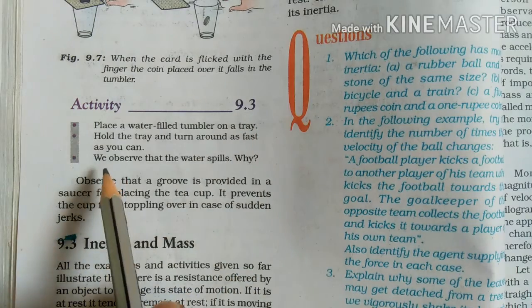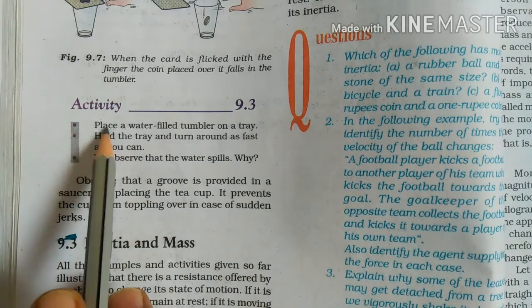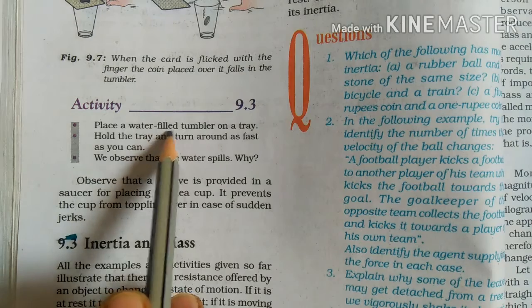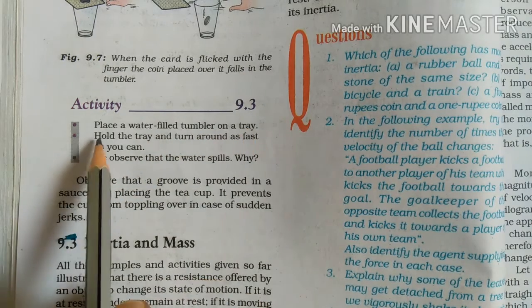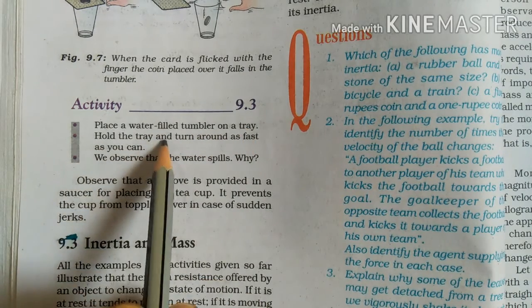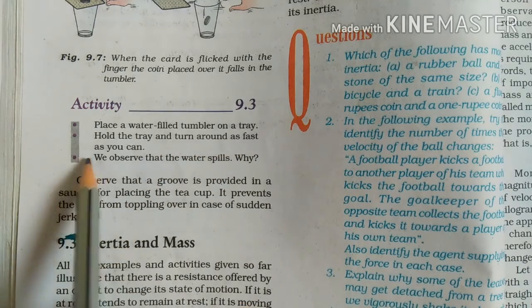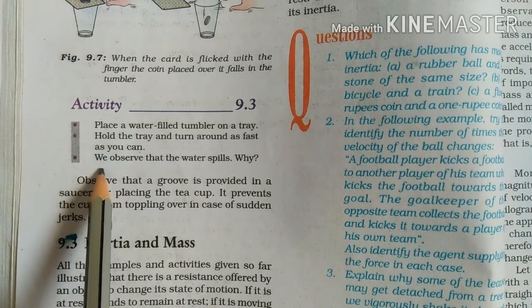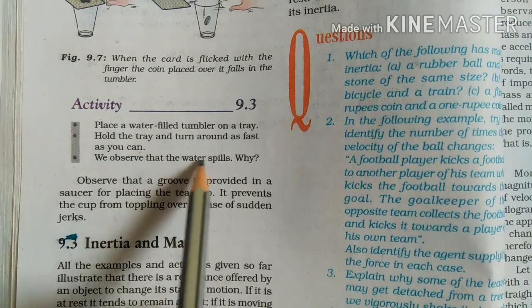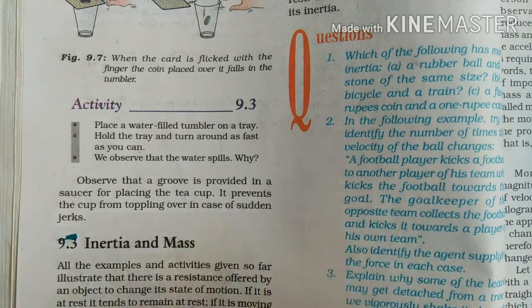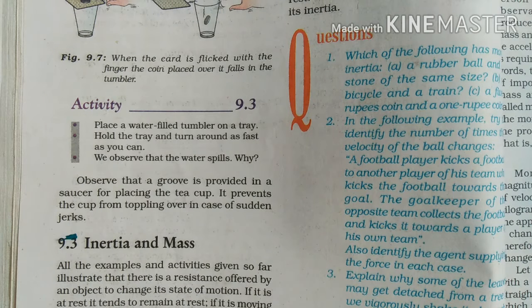Activity 9.3 is there. In this activity, place a water filled tumbler on a tray, then hold the tray and turn around as fast as you can. We observe that the water spills. This experiment again we will see via video. Please students, wait for some time, we will see that experiment. Just wait.